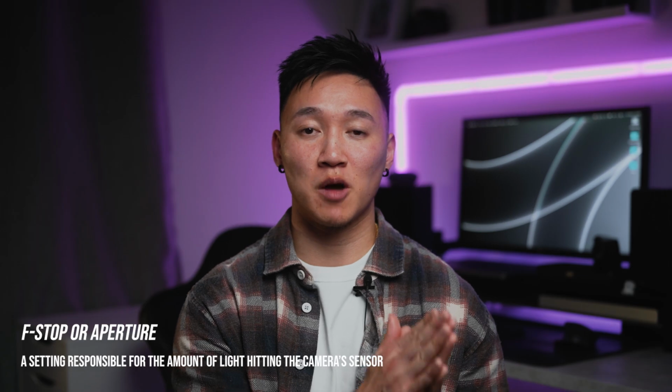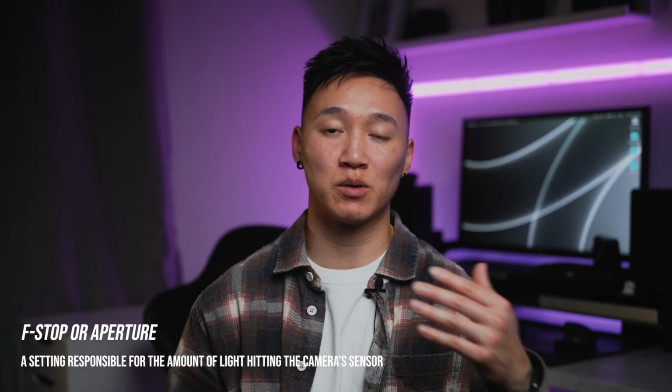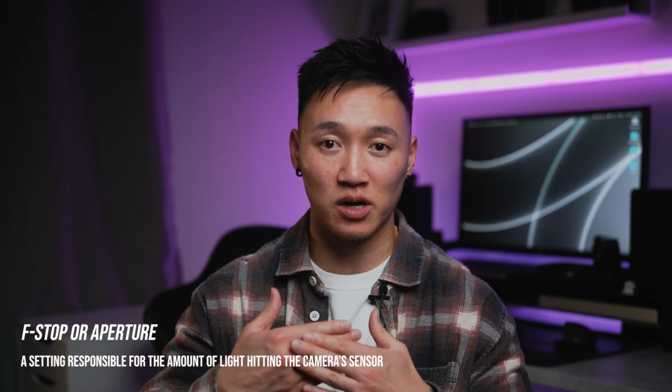Now, for those of you who aren't really familiar with what f-stop is, it's basically aperture, and aperture is one of the settings that are responsible for how much light hits the sensor of a camera. The relationship with light is this: if you have a lower f-stop or lower aperture, you're gonna be able to let in more light into the camera. And if you have a higher f-stop, you're gonna have less light hitting the camera.